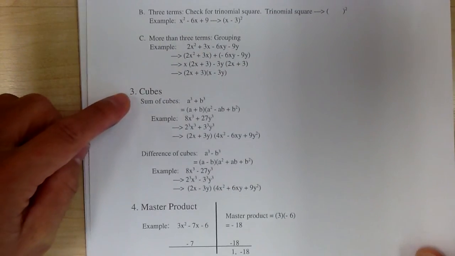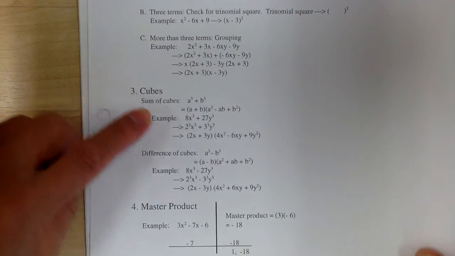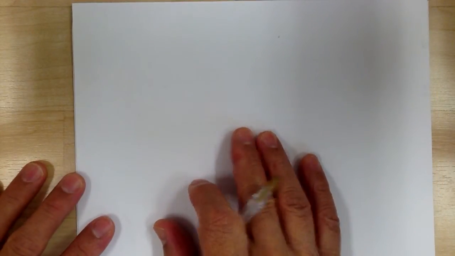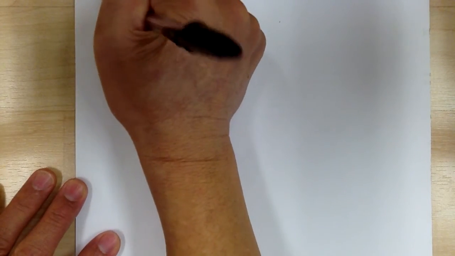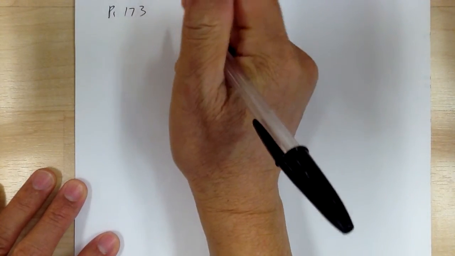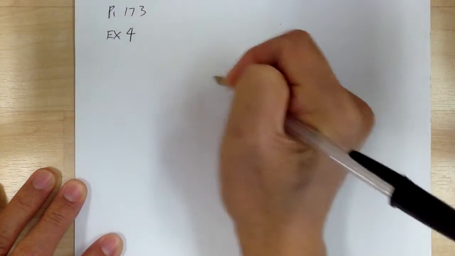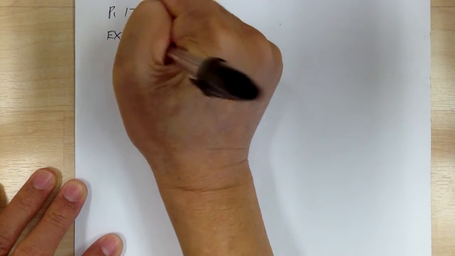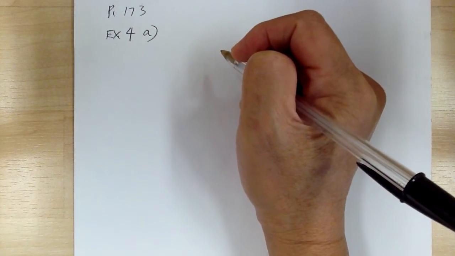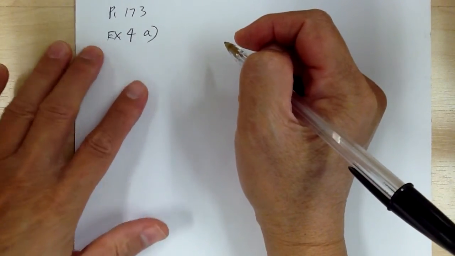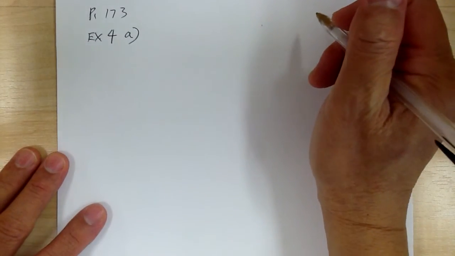Okay, now go on to the list. So next on the list is the cubes. Okay, so we're going to do the cubes next. So let's go to example 4. Okay, example 4a. Now before we go to that, let's go over how to do the cubes.